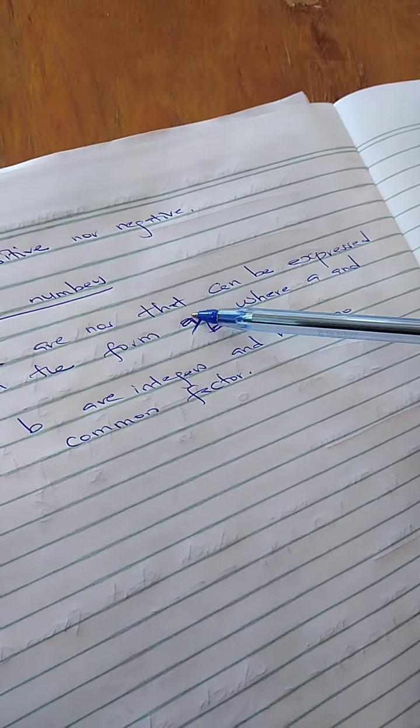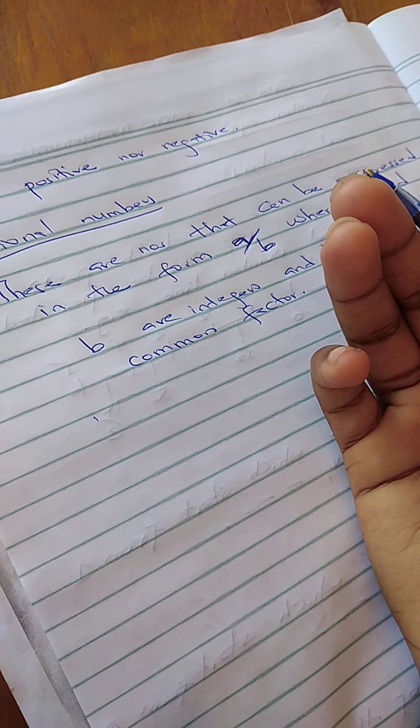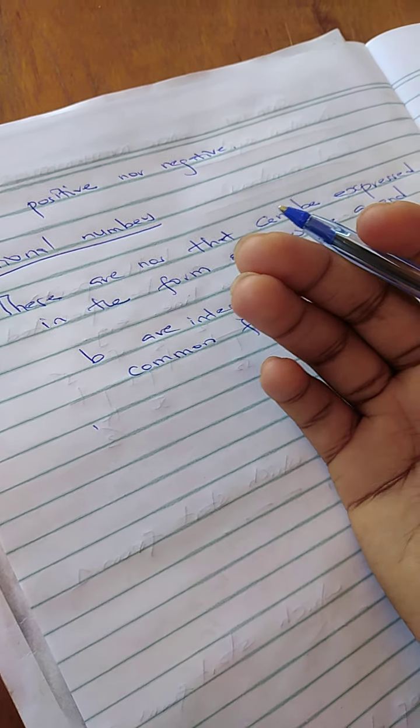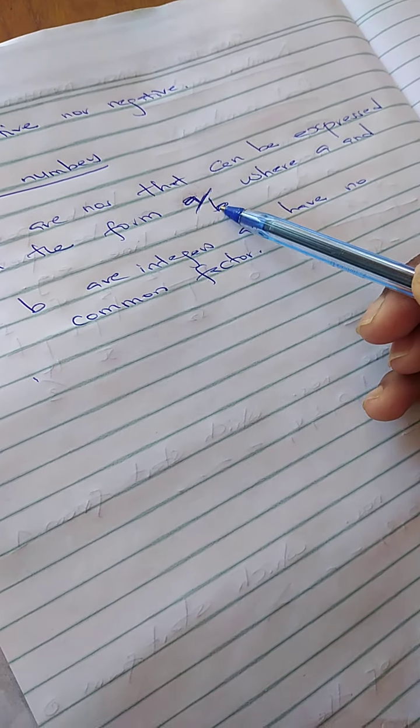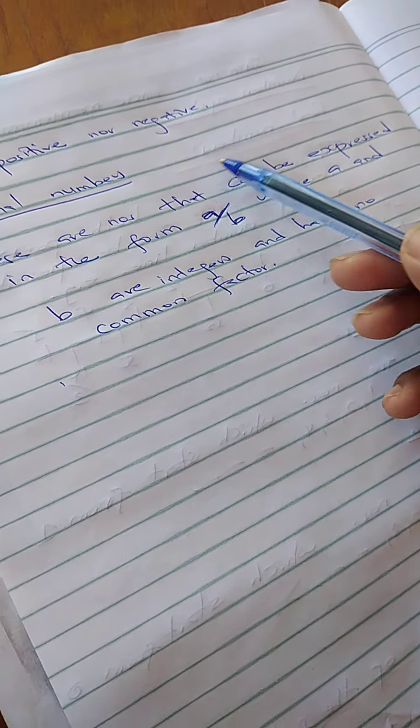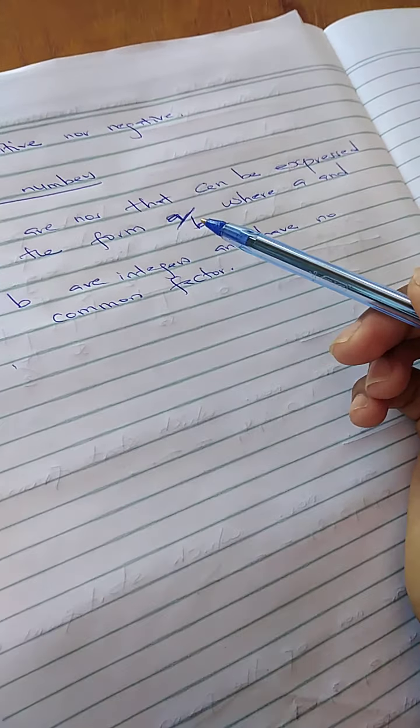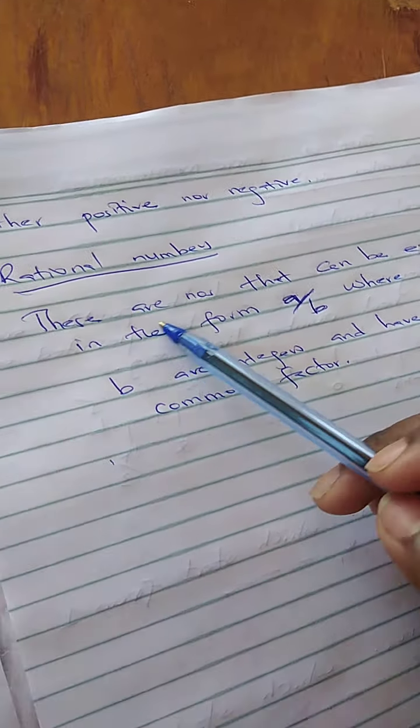Therefore, integers can be defined as rational numbers whose denominator is 1. We also have terminating and recurring decimals. They are also rational numbers. Now, rational numbers are those numbers which can be expressed as a fraction, where the numerator and the denominator are integers and they have no common factor.